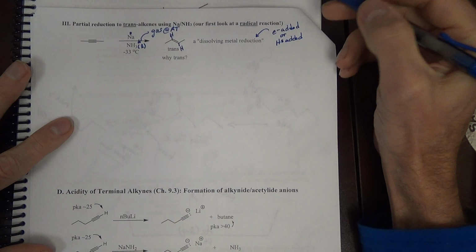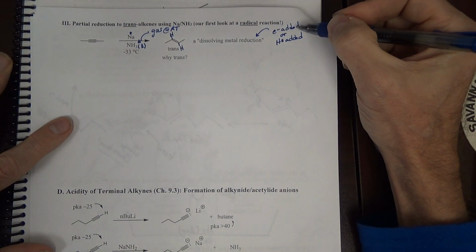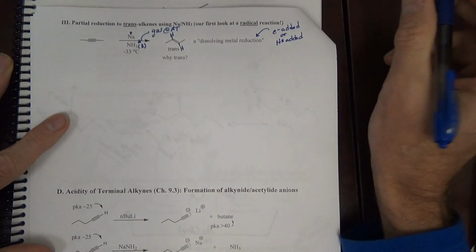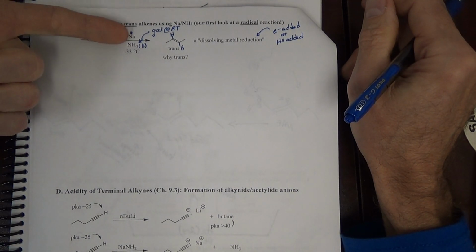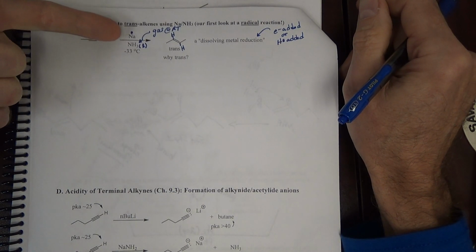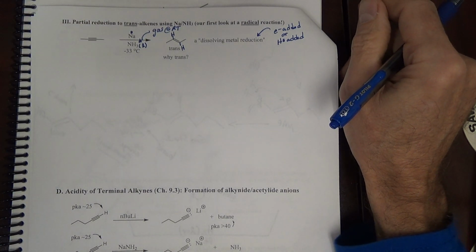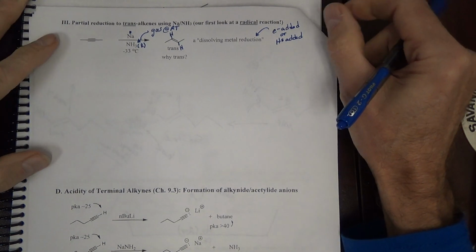We've certainly added H's, but we've also added electrons. And we'll see that when we do the mechanism. And the electrons come from the sodium. Now, if you think about the chemistry of group 1 elements, they prefer to lose an electron to become like the previous noble gas. And if sodium loses an electron, it becomes like neon. And that's very favorable for sodium.